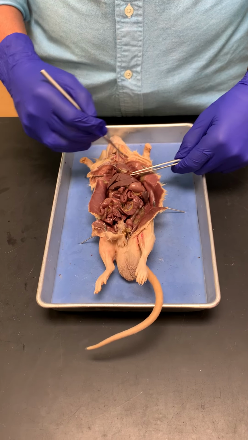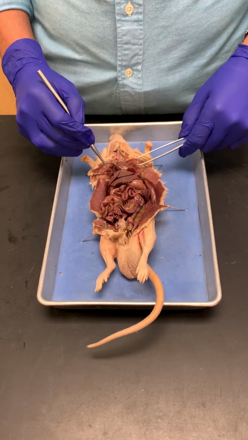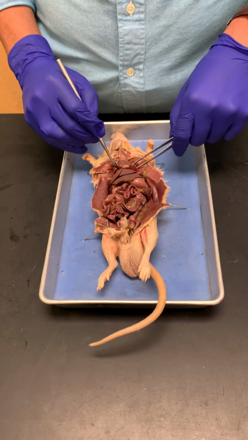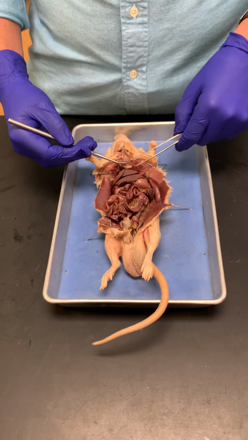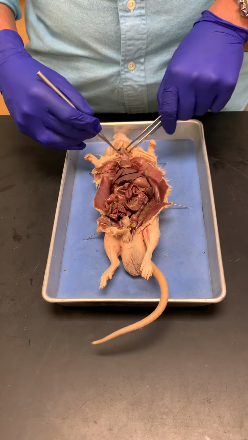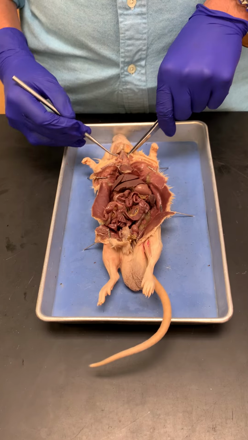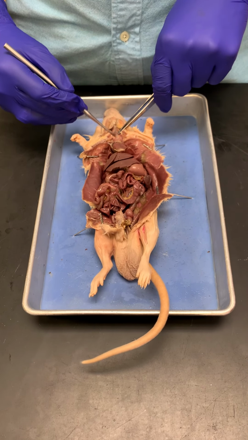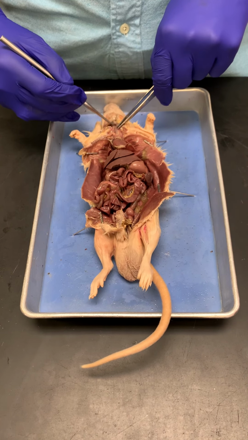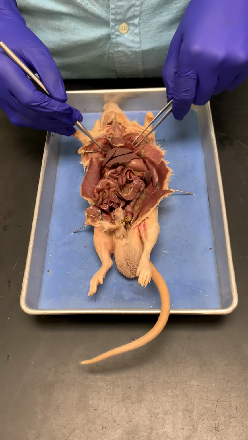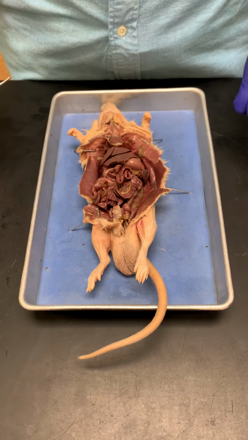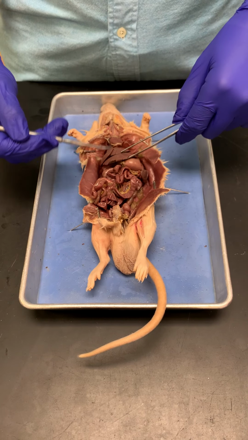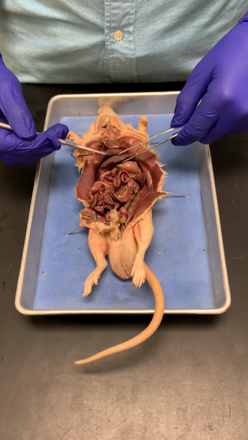Okay, so within here, within the thoracic cavity, we have the lungs. And then this here is the heart. And so above the heart, this right here, that's the trachea, or the windpipe. Right, that's where air is going to travel through to get into the lungs, so that way they can inflate.